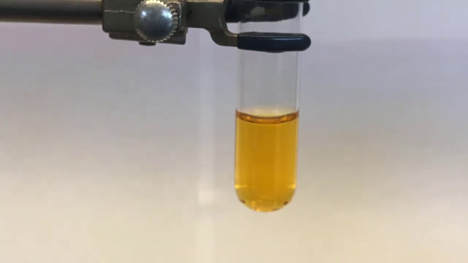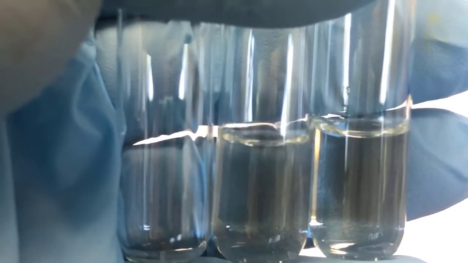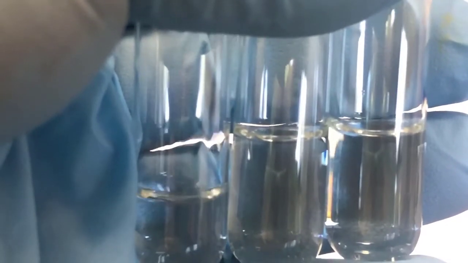So next what we'll do is prepare 2 test tubes this time with 0.1 molar acetic acid, and we'll do 3 mL in each test tube. Take away the water one because they're easy to confuse.